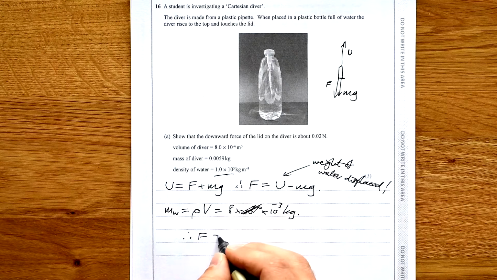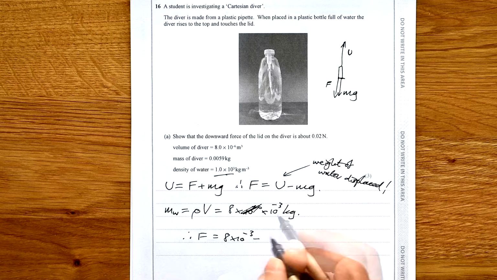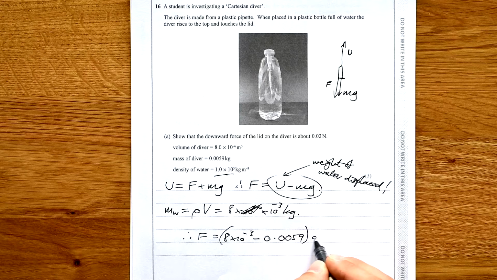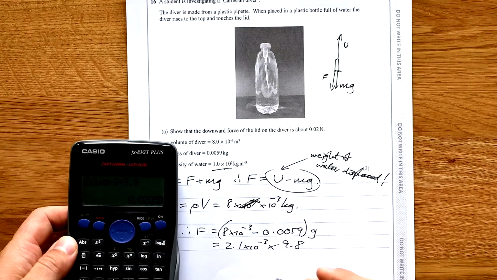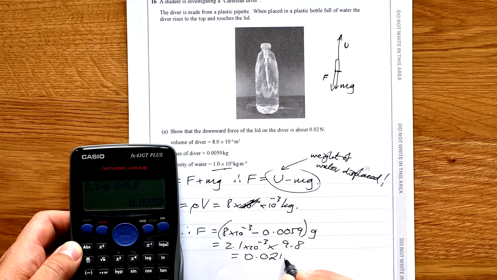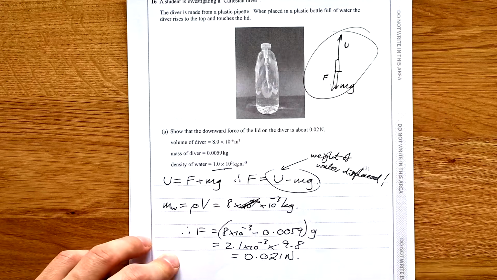Therefore, finally, the force is going to be 8 times 10 to the minus 3 minus, I'm just going to factorize the whole thing here, 0.0059, and then we're going to times by g. So I can see that that's just going to be 8 take away 5.9, so that's 2.1 times 10 to the minus 3, times 9.8, and yes, I can see that's going to be pretty much 0.021 newtons. Not the easiest question in the world, that one. This is the tricky bit, realizing that all of those forces have to be in equilibrium first.